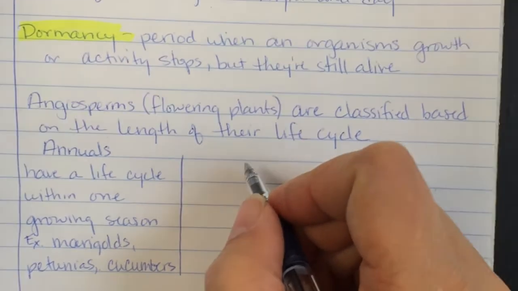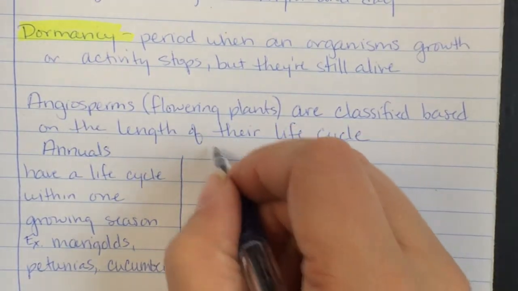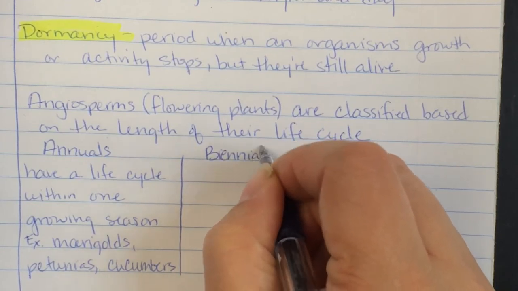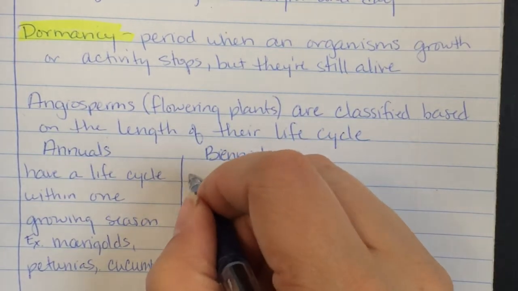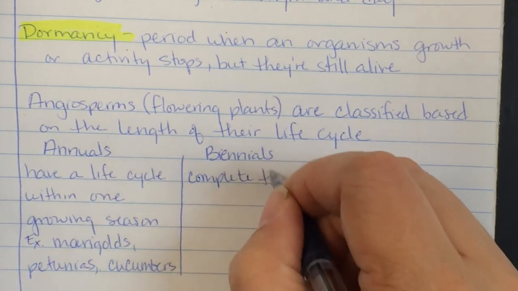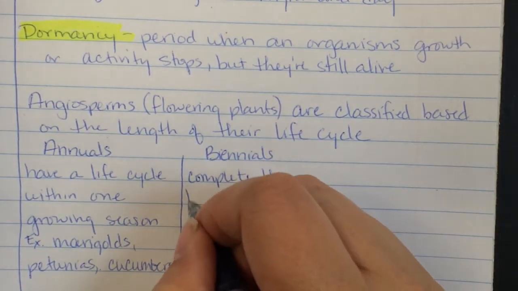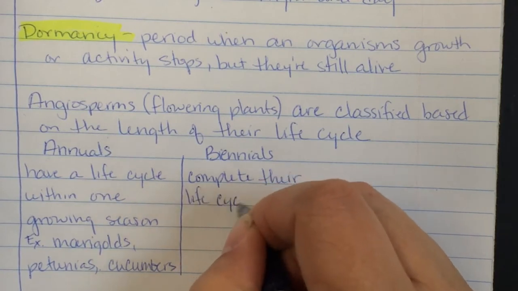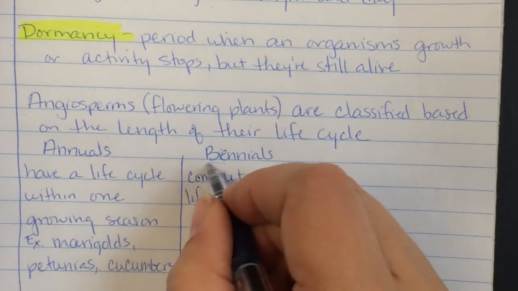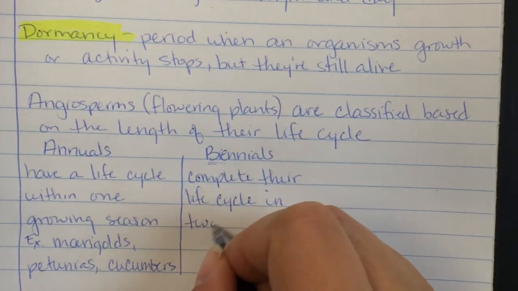The second one are the biennials. And these complete their life cycle in, guess how many? Bi means 2.